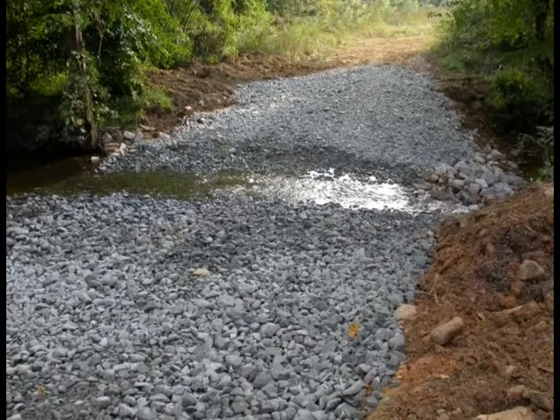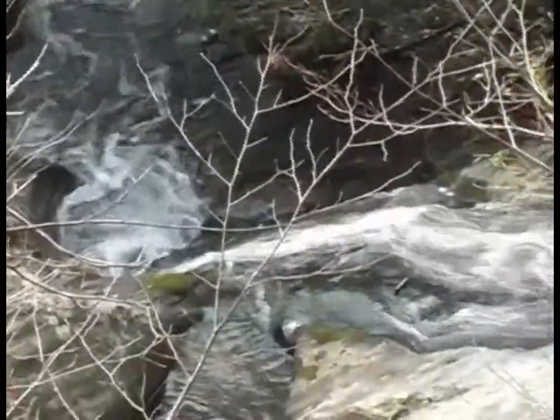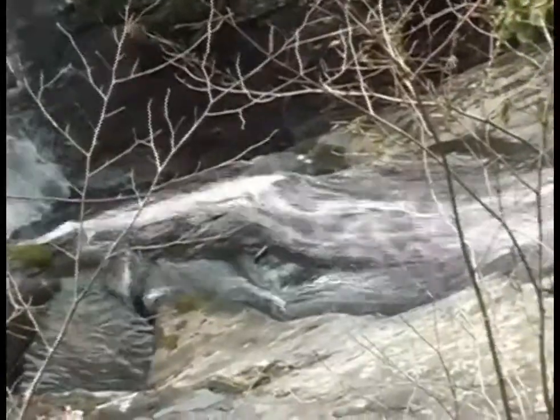Constructing a ford crossing demands careful attention to details. Tips to successfully build a ford include the following. For safety and environmental concerns, perform all work during periods of low water. Do not attempt to work in the stream during heavy water flow.